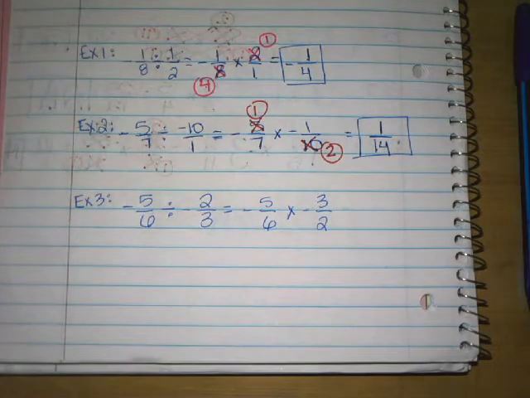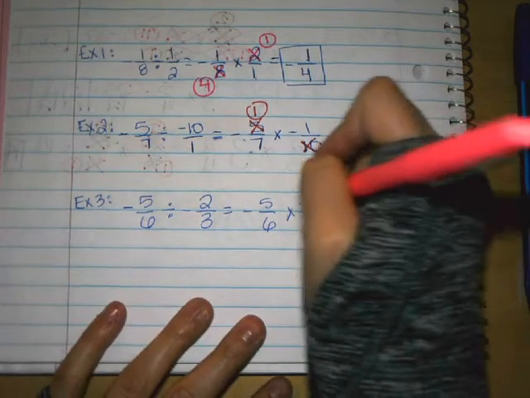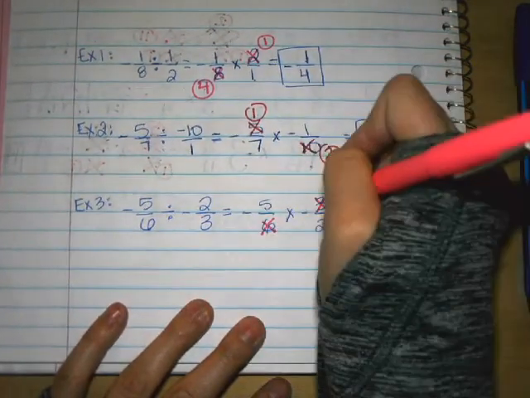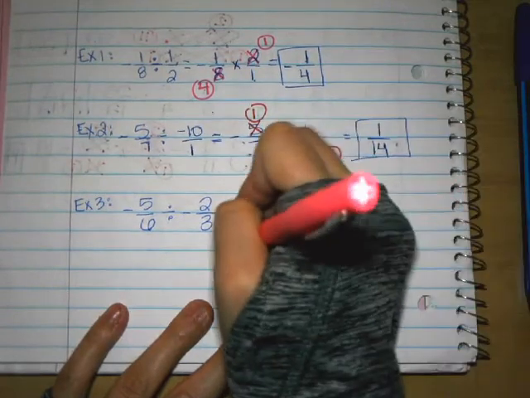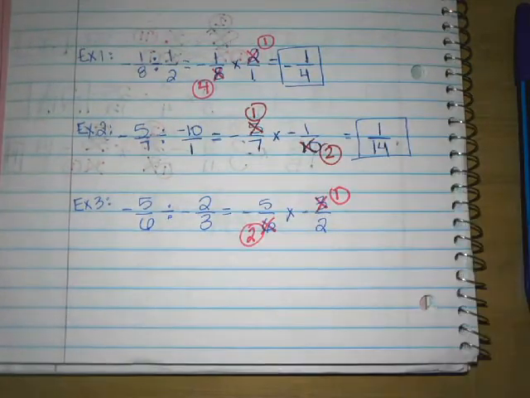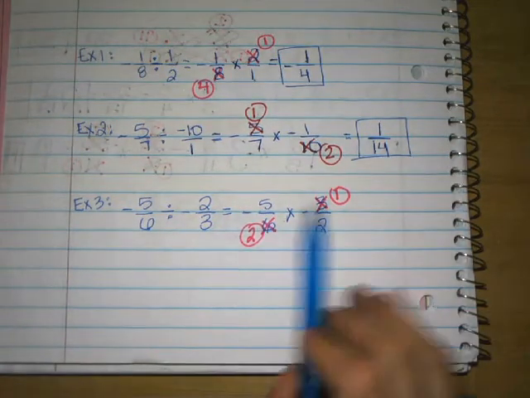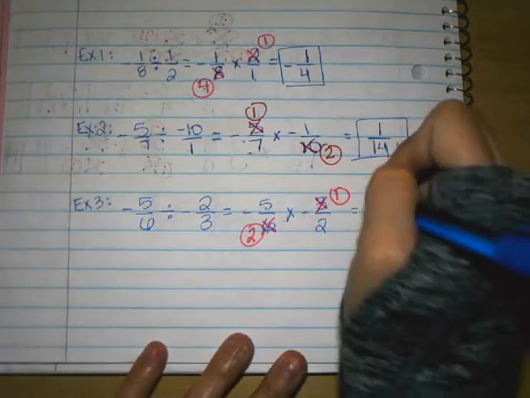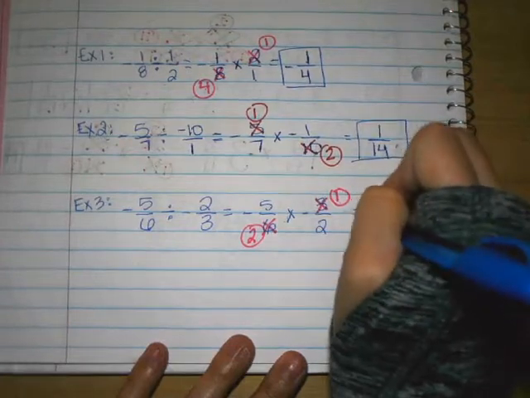Cross cancel. What can I cross cancel? 3 becomes a 1, 6 becomes a 2. Now what? 5 times 1 is 5. 2 times 2 is 4.